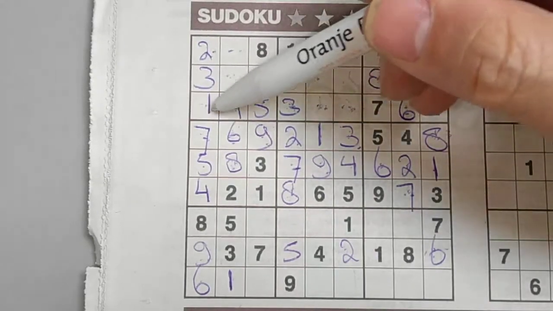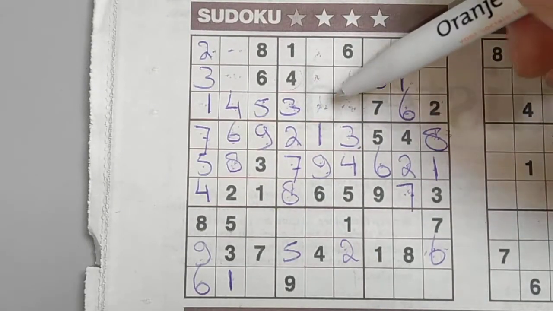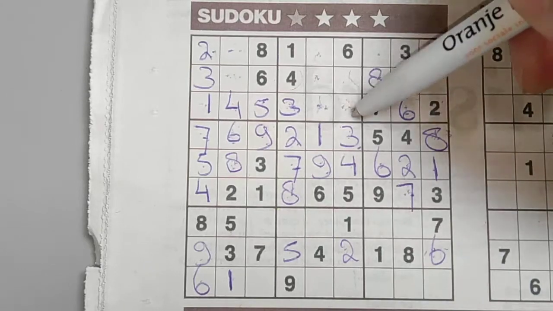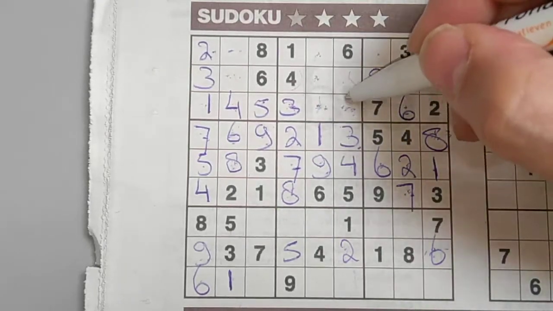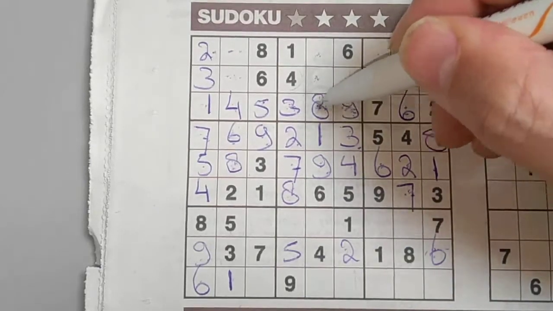2 missing numbers in this third row for the numbers 8 and 9. We have a 9 there, so no 9 there. 9 should be here, and the 8 goes there.